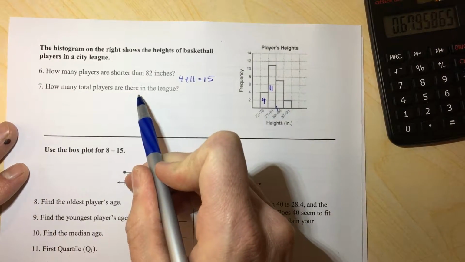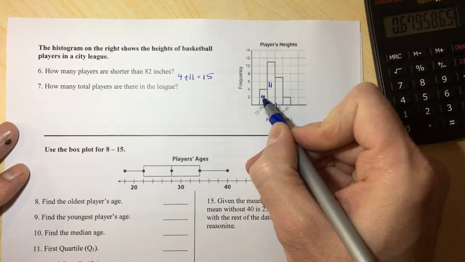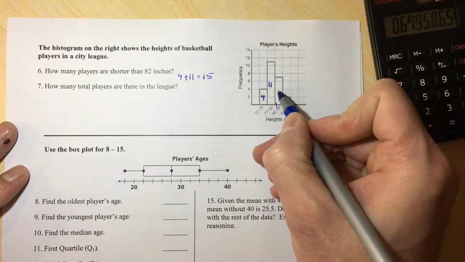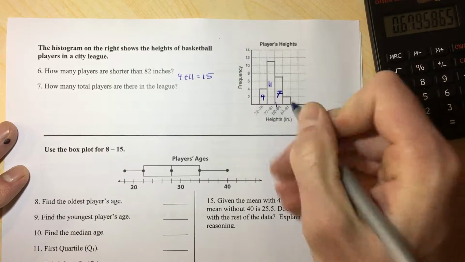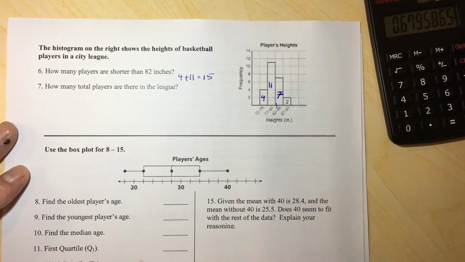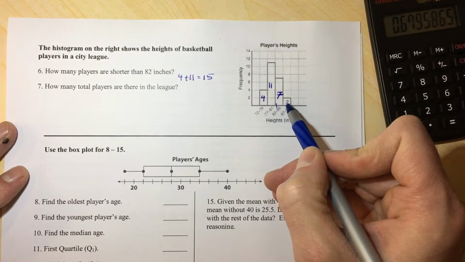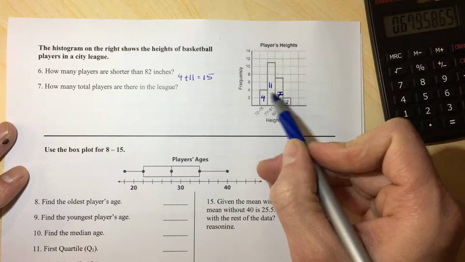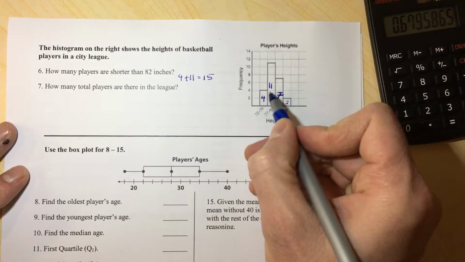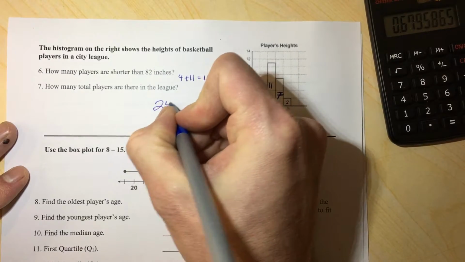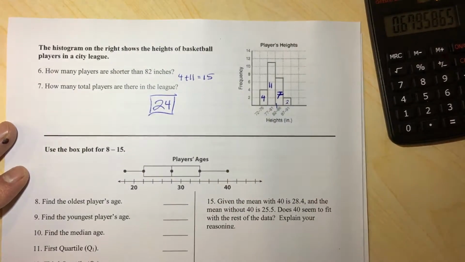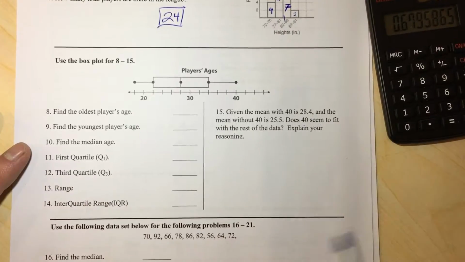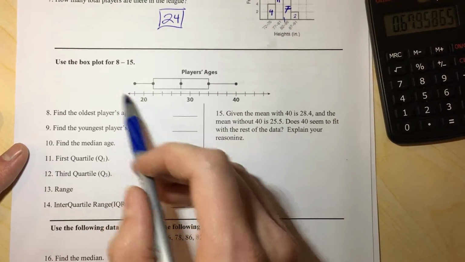How many total players are there in the league? Well, we know this is 4, we know this is 11. This one's going to be 7. And then this one's going to be 2. Okay, so we've got 7 plus 2 is 9, 9 plus 15, we already know that this is 15, is 24. So we're just adding all of these guys up, 4 plus 11 plus 7 plus 2, okay? All right, next one.